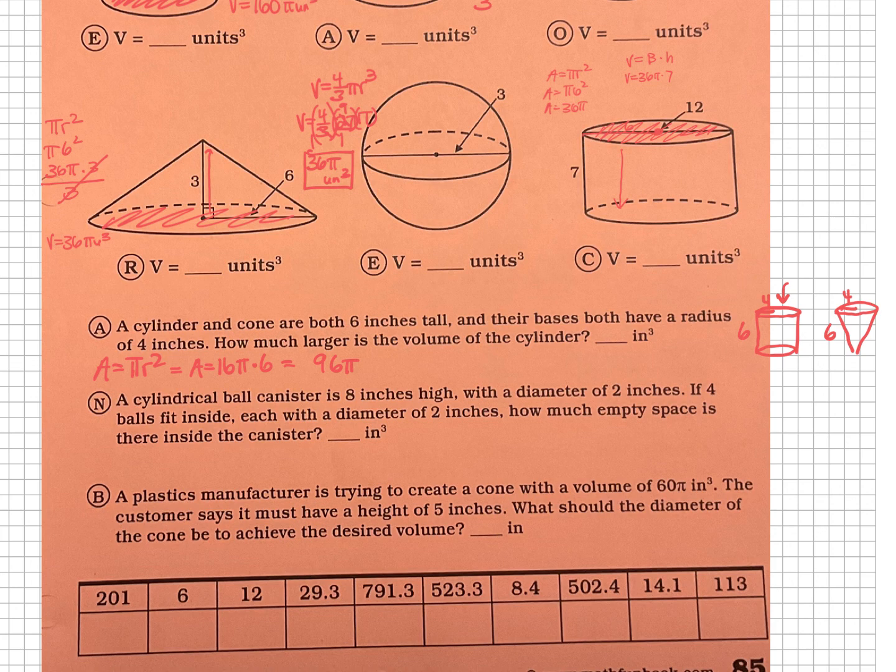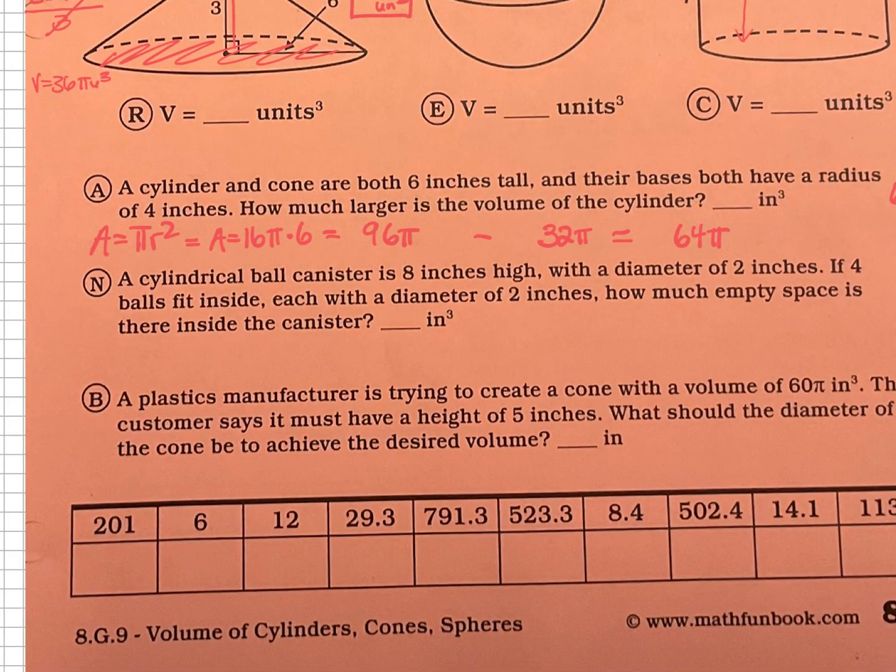And that means that the cone is that divided by 3. So there's the cylinder, and for a cone, we divide that by 3. So 96 divided by 3 is 32 pi. So this one's 96 pi, and this one's 32 pi. If we subtract them, how much bigger is it? That is 64 pi. That's how much bigger it is. So you tell me how much that is, the 8th grade answer of that.